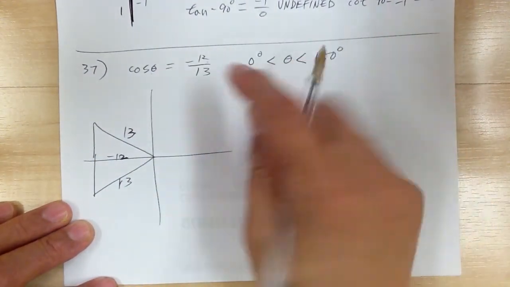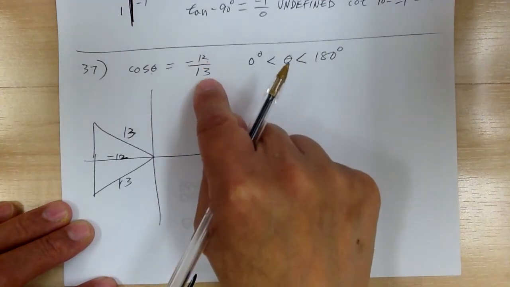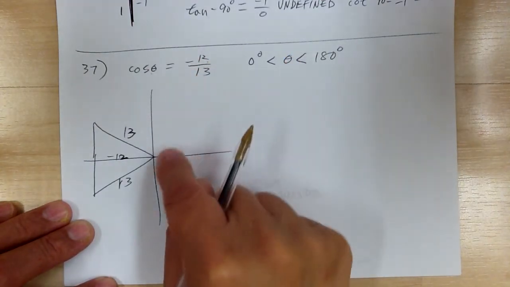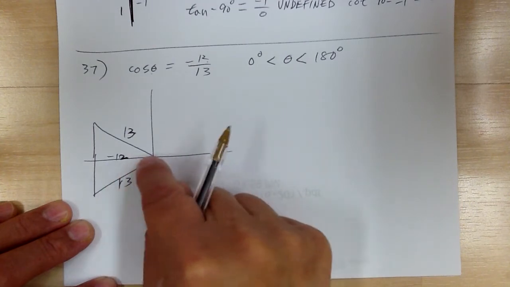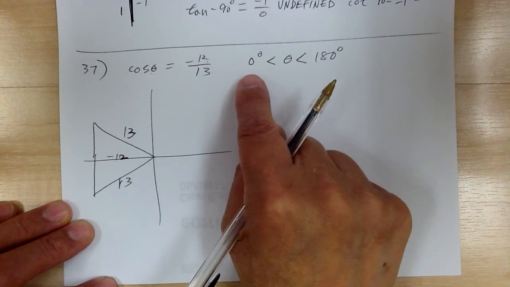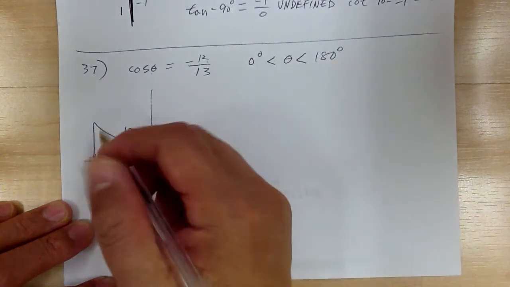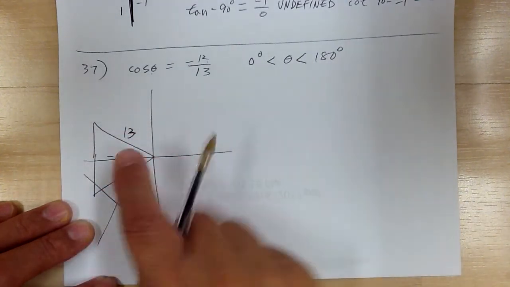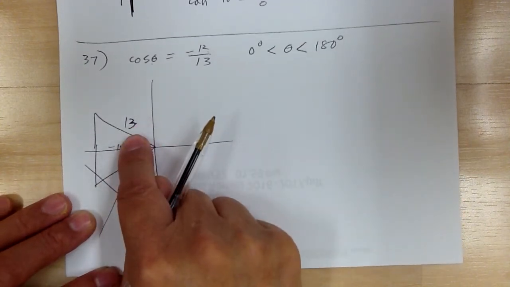Okay, so again, you apply that. Cosine is negative, right? Cosine is horizontal, so horizontal is negative. You got these 2 choices. From here, that theta is between 0 and 180, so this one is out. That's how you narrow down to one triangle.